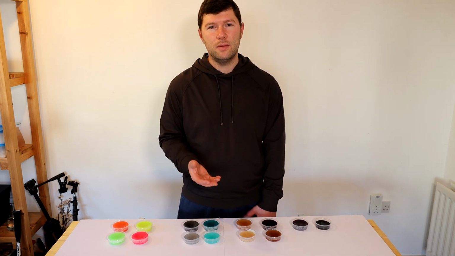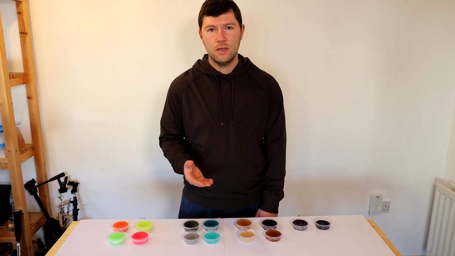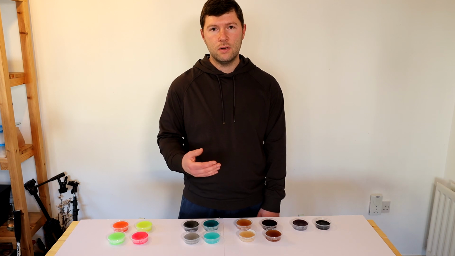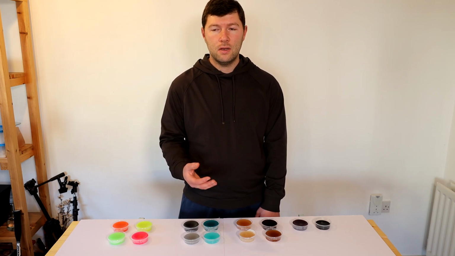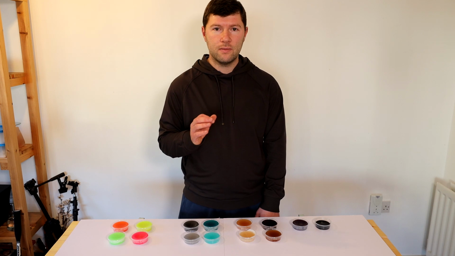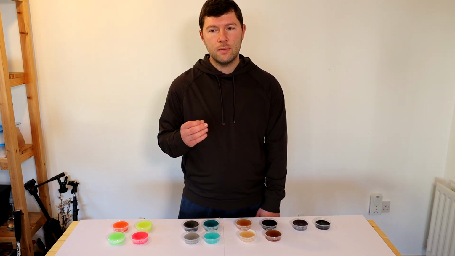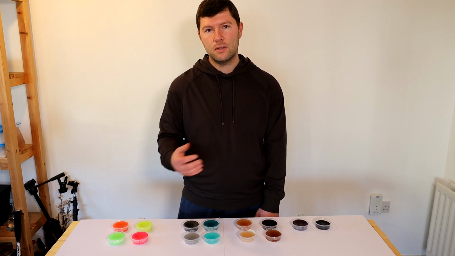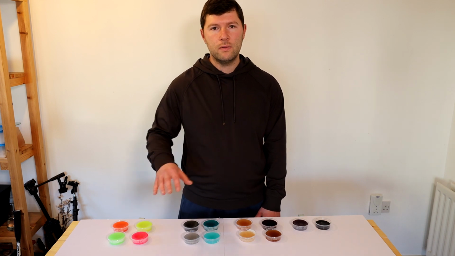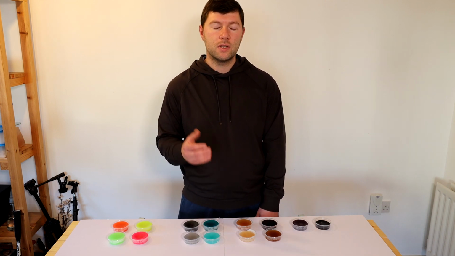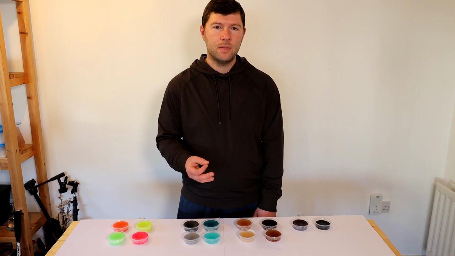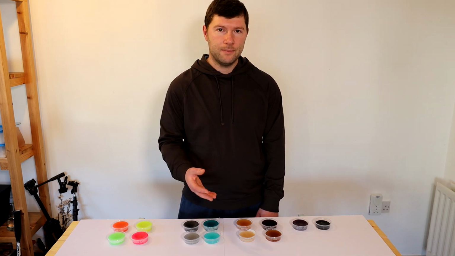And dye is so cheap, it's probably the cheapest ingredient that goes into your candle, because you only use a very, very small amount of it. But from the simplicity of choosing the wrong dye to start with, you can ruin all of your candles straight away because they just won't burn properly. That simply comes down to using the wrong dye.